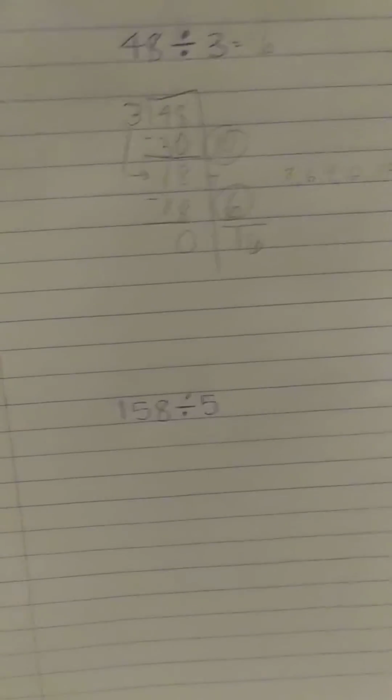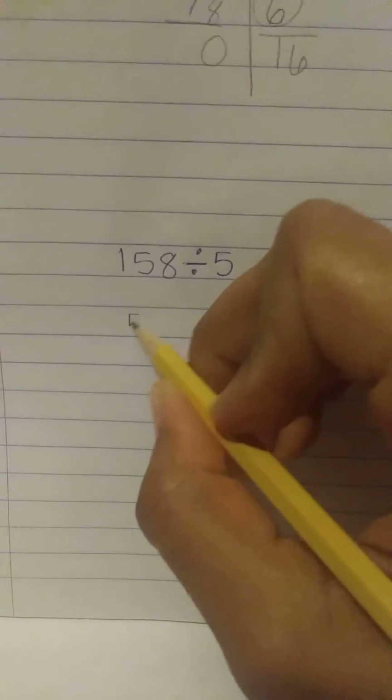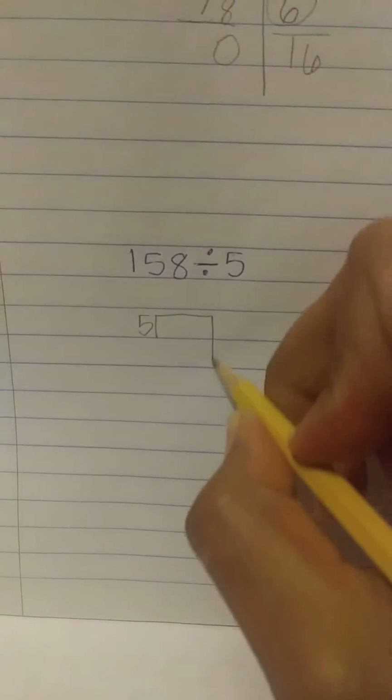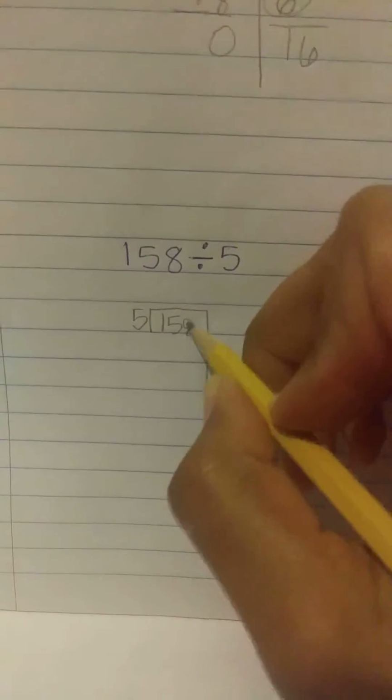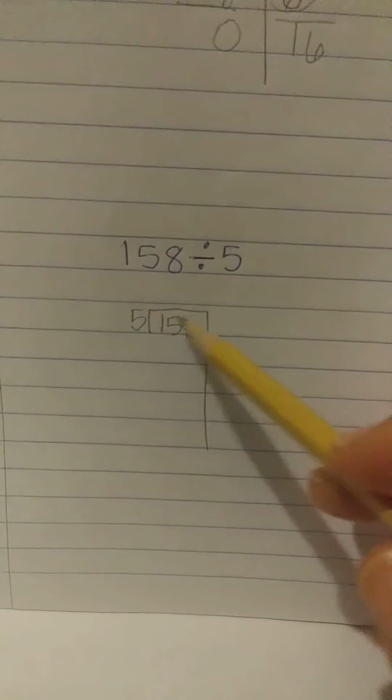Okay, let's do another problem. Let's do a little harder one. Let's say we have 158 students and 5 classrooms. So we set up our symbol, 5 on the outside, 158 on the inside. And we want to see how many 5's can go into 158.